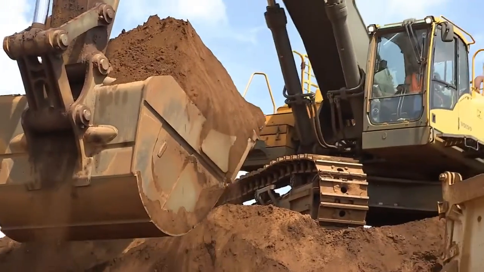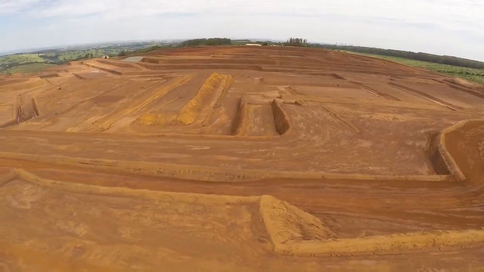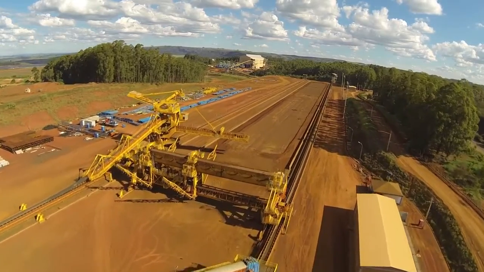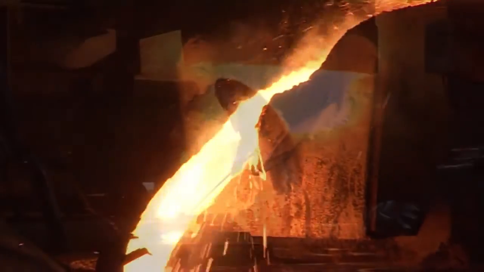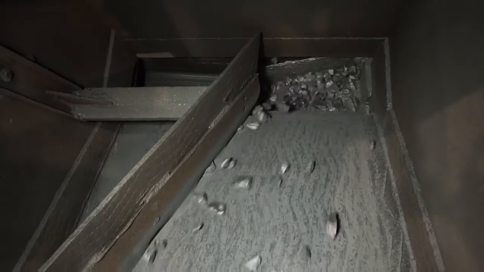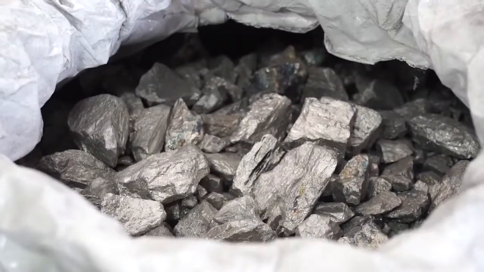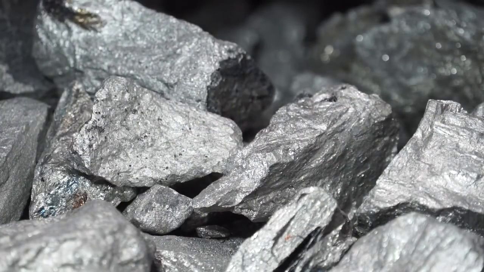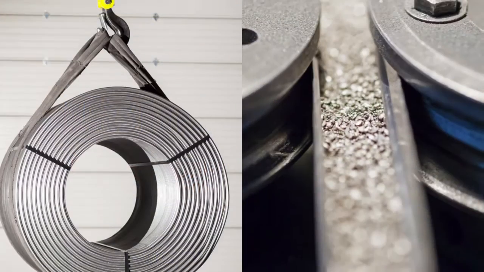Niobium is primarily extracted from a complex oxide ore, the largest global deposit of which is mined and processed by CBMM in Araxá, Brazil. Following a series of enrichment processes, the niobium is combined with iron to produce ferroniobium. This ferroalloy contains around 63% by weight of niobium metal. Ferroniobium is produced in various forms, including lumps, fines, cans, and cord wires.